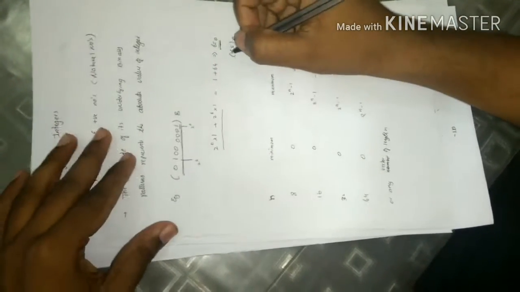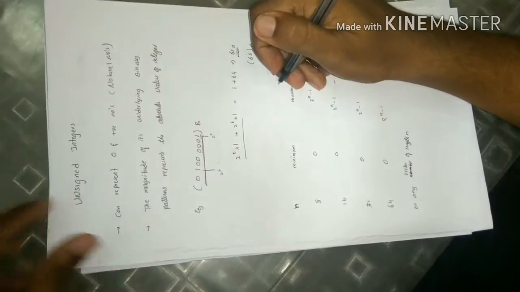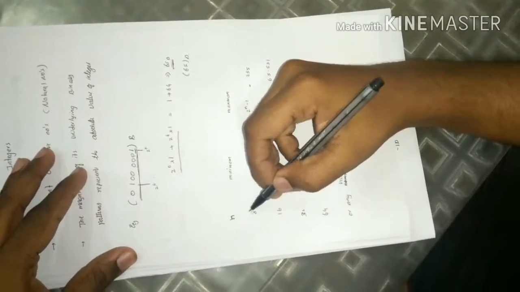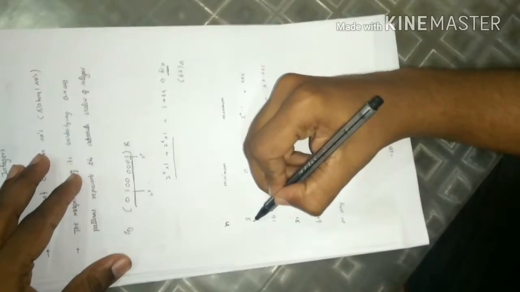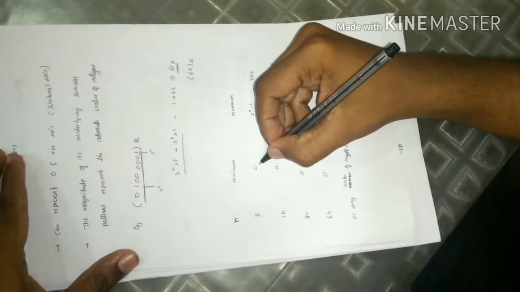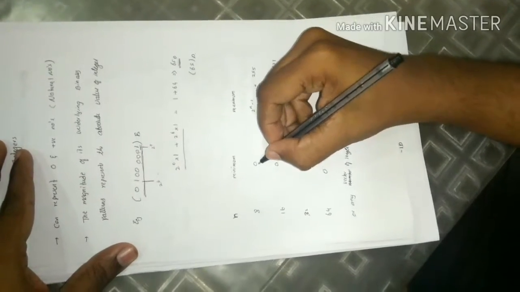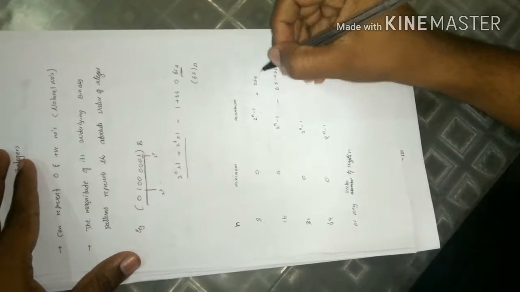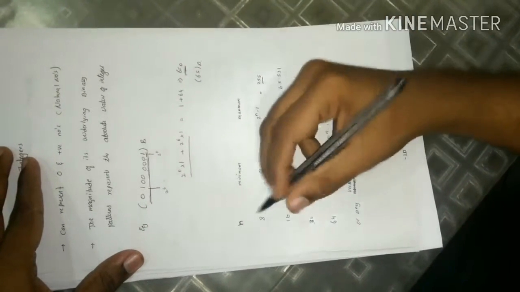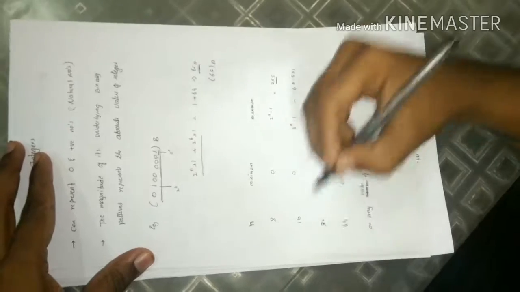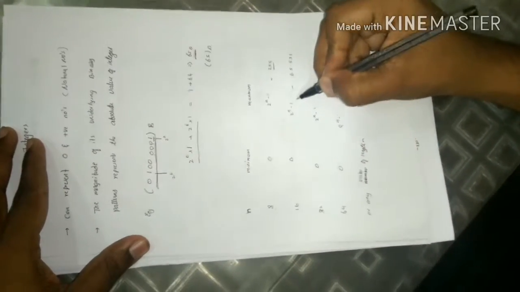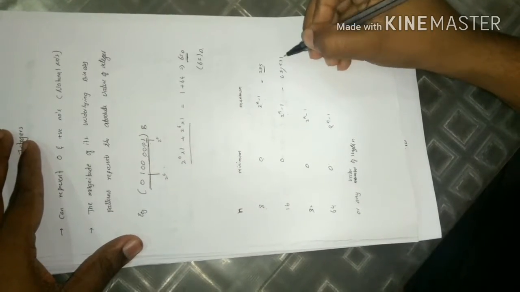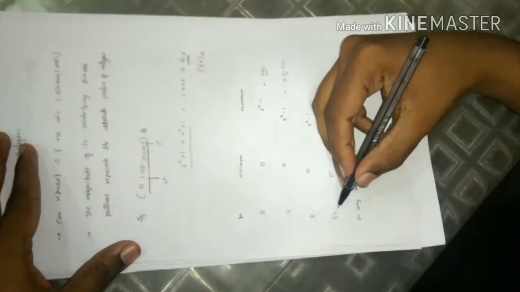Now let us see the range of unsigned integers for a given value of n. If the vector length or bit length is 8, the unsigned integer range is from 0 to 2 power n minus 1, which is 0 to 2 power 8 minus 1, which is 255. If we take n equal to 16, we get 0 to 2 power n minus 1, which is 0 to 65,535. Similarly for 32 and 64.